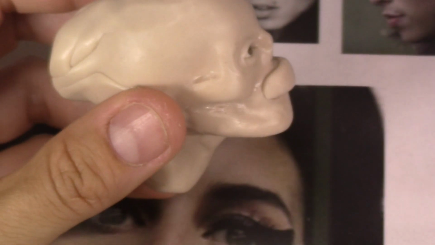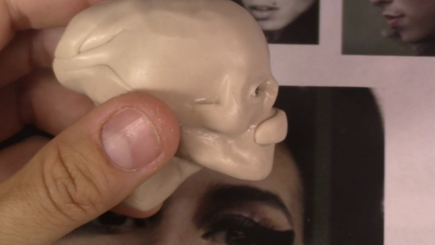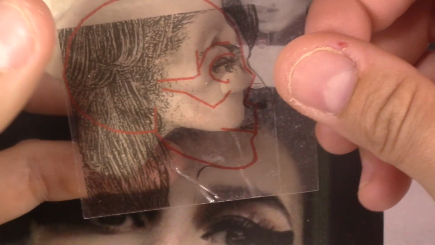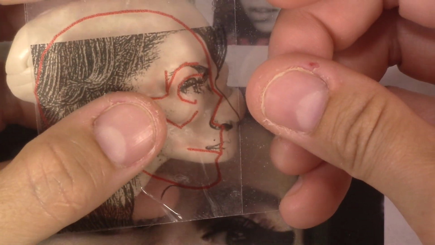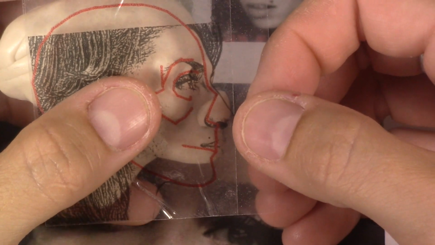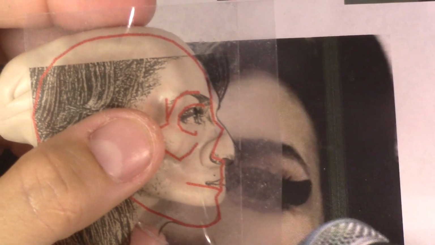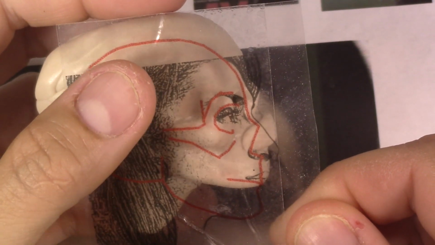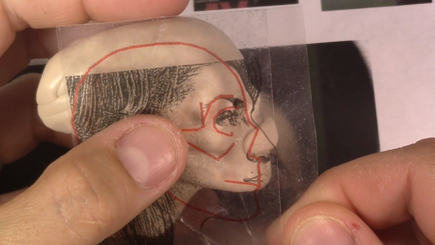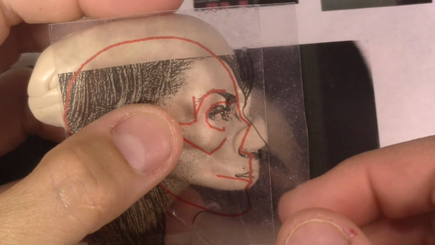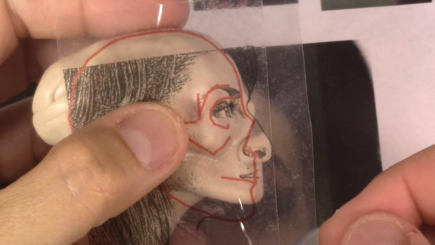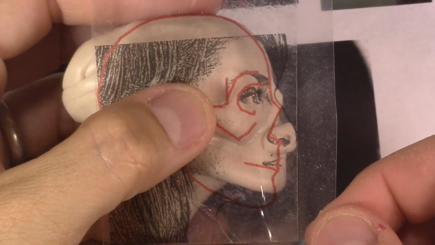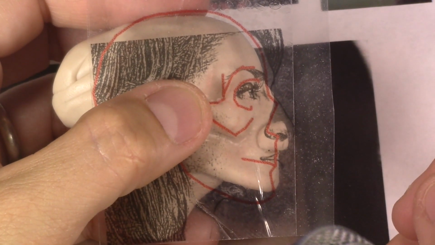Of course, now I'm going to measure. So I'm gonna put my skull, my transparency, and I'm gonna match the iris of my sculpture with the iris of my transparency. Once you fit the eye, you have to look at 90 degrees, don't forget that.